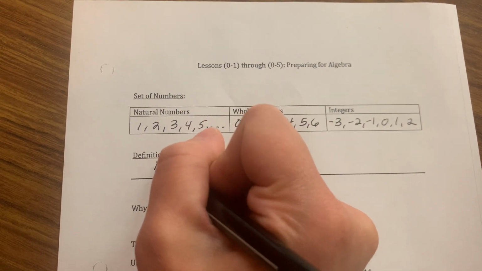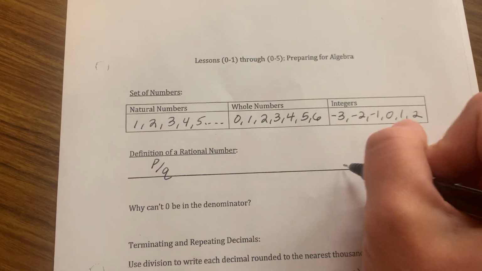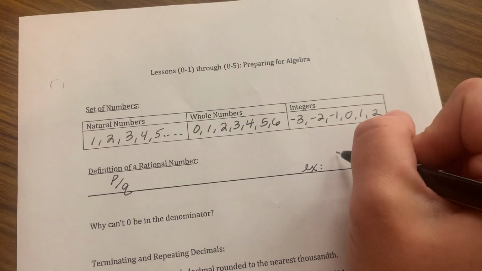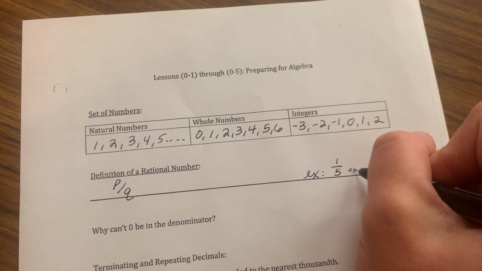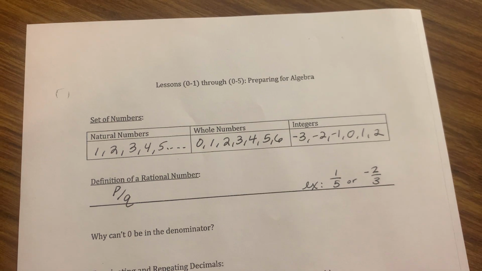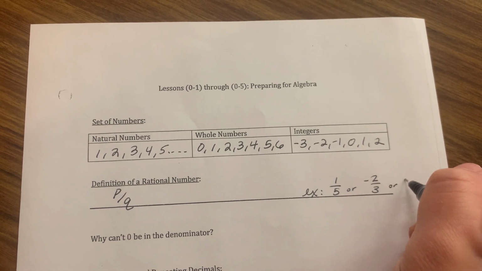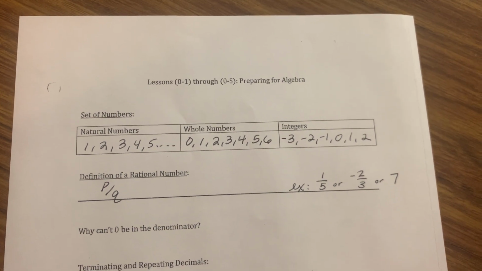We say it's a fraction with a number p over a number q. So for example, 1/5 or -2/3. Those are rational. You could have 7, because 7 is technically over 1.